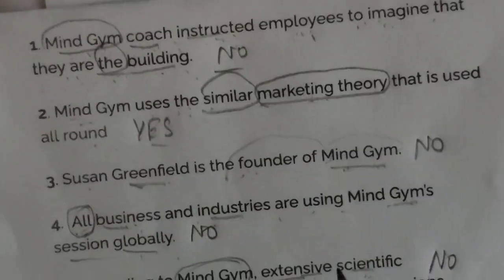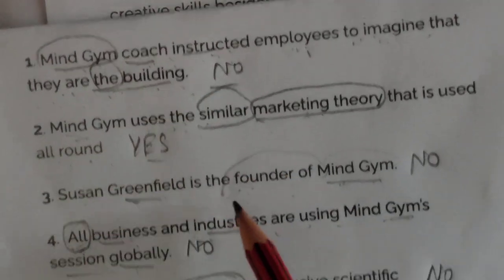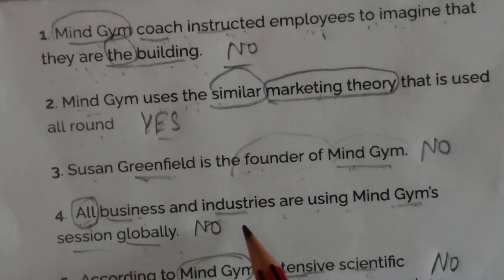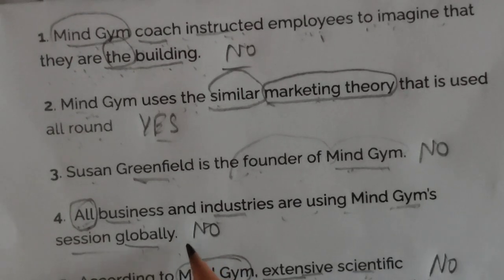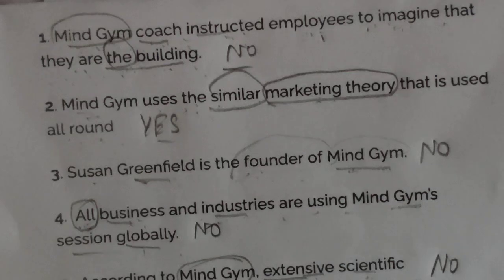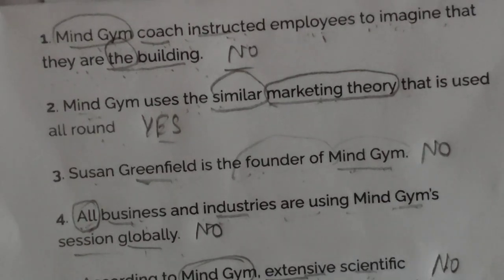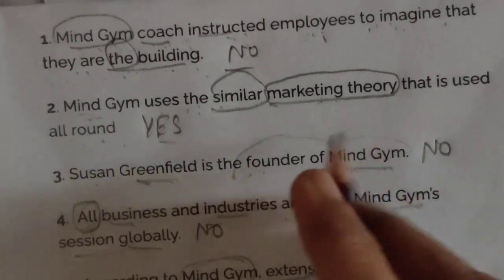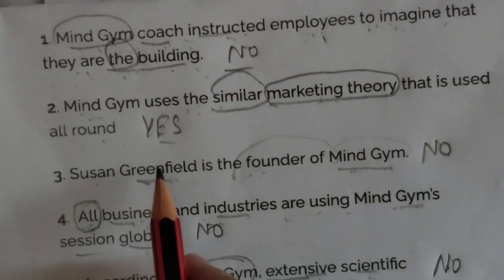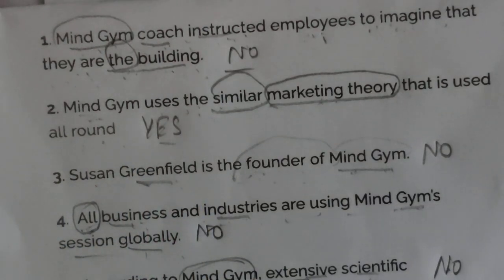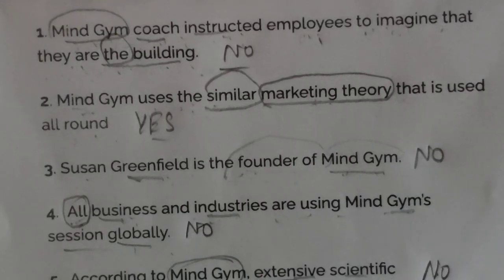So not given, oh my god, not given is not there, we haven't used not given anywhere. That is the question, important question. Okay, businesses, not given, supports their mental training. Yes, there is a problem. Marketing theory is used all around. Okay, let's see at the end, we will see the answers.